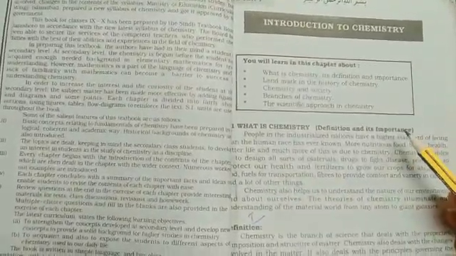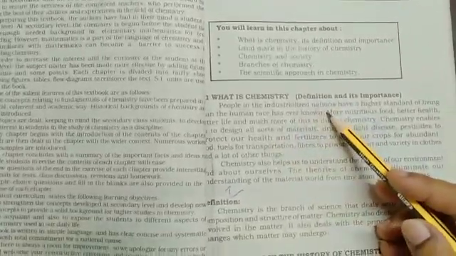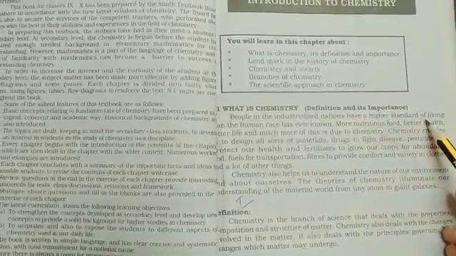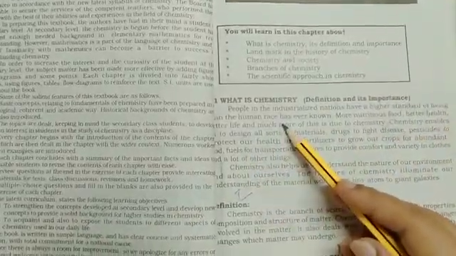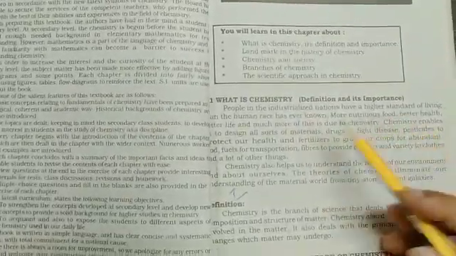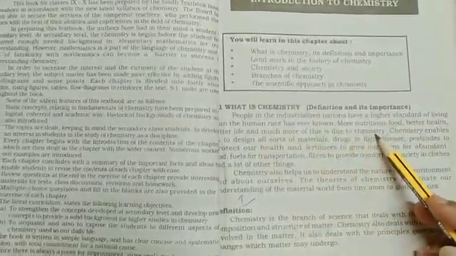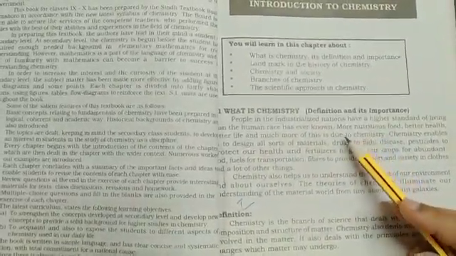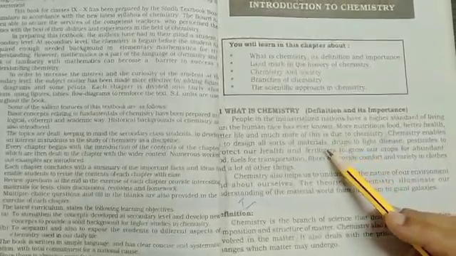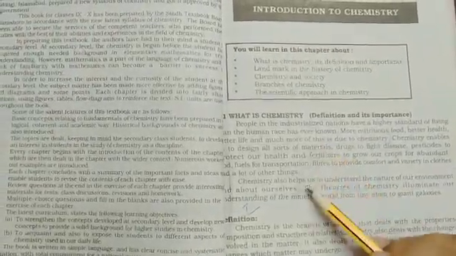You know students, chemistry is a branch of science. What is chemistry? People in the industrialized nations have a higher standard of living than the human race has ever known. More nutritious food, better health, better life, and much more of this is due to chemistry. Chemistry is very important for our life, for our health, for fertilization, for crops, for transportation because it is used for betterment of life.